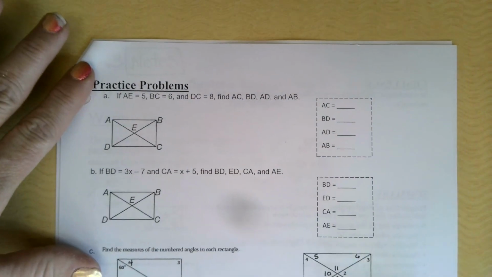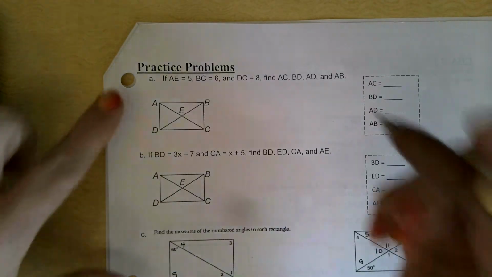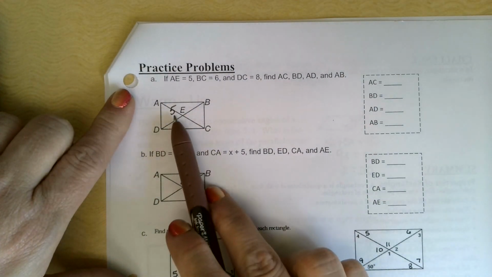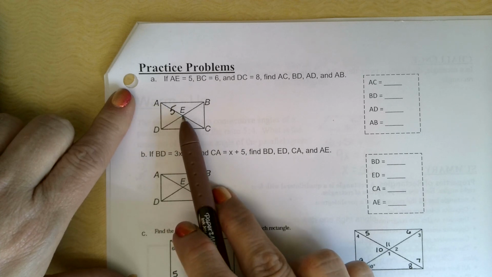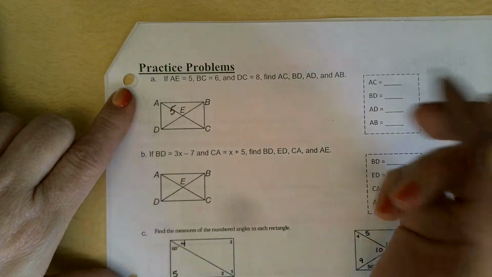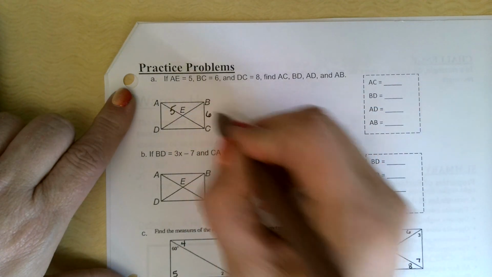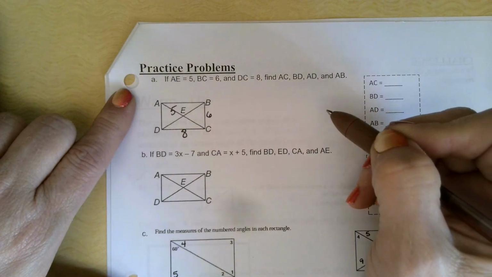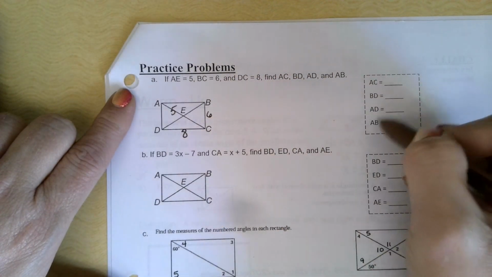Rectangles are not hard. Okay, and let's look at some segments. So AE is 5. And when I put this in the picture, look how I wrote it. I know I'm on that segment, so I don't have to do any markings. I put it on the segment. BC is 6. DC is 8. And we're going to find what they have over here.